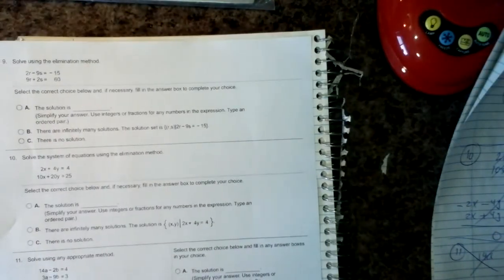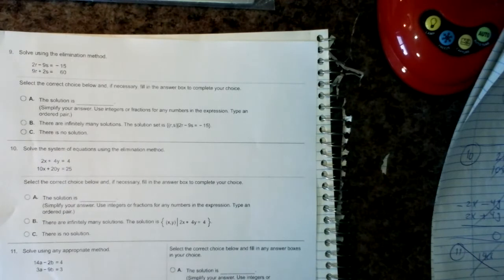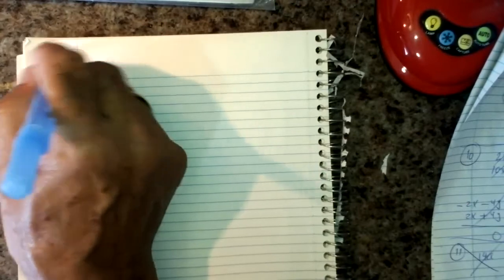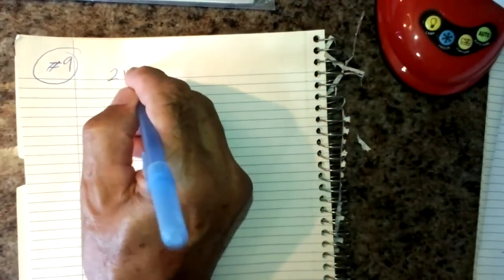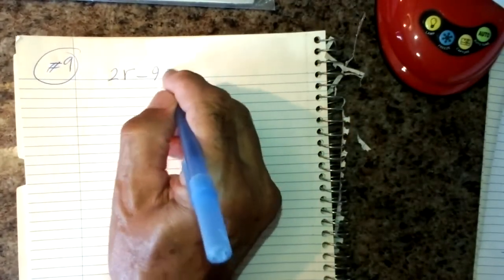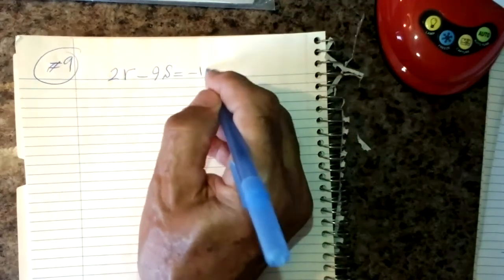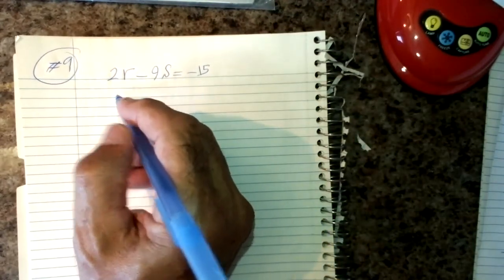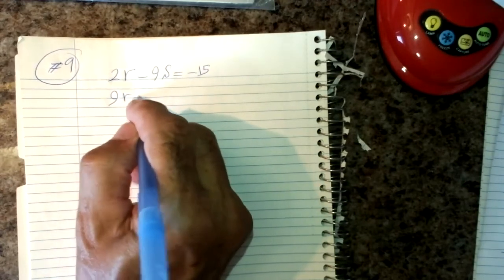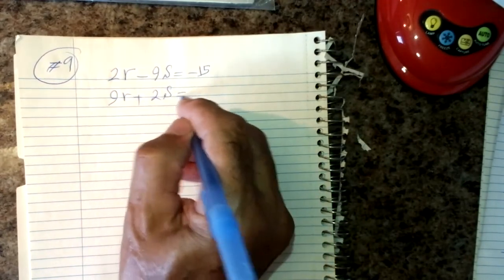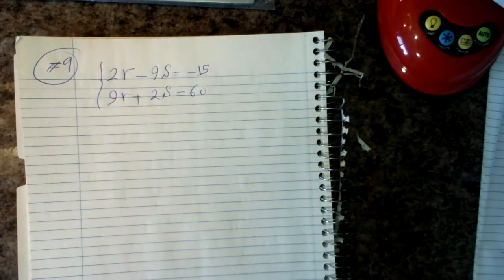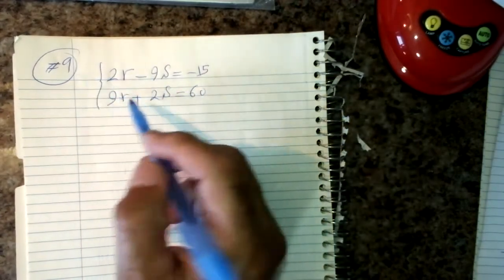Number 9, another eliminations. Instead of X and Y, we are using S and R. Now, this is a case that you interchange.